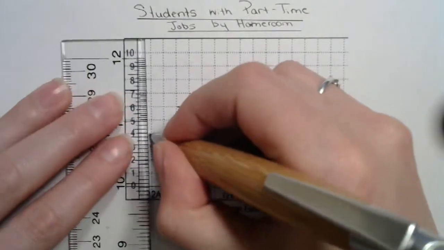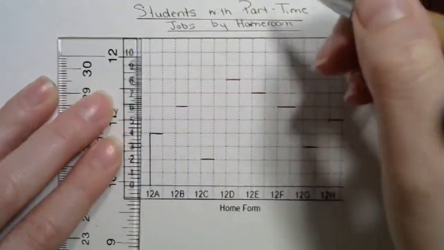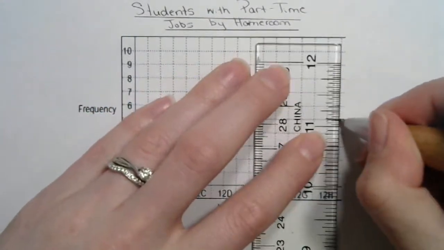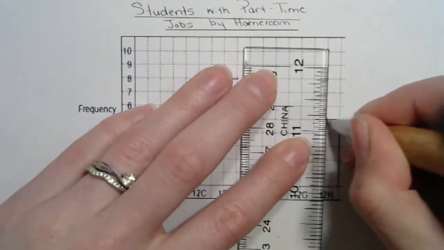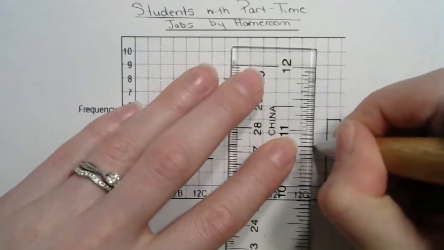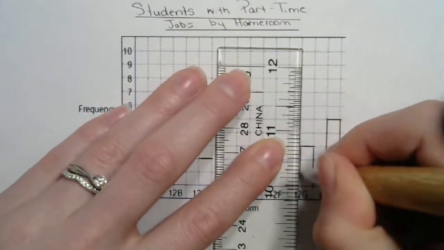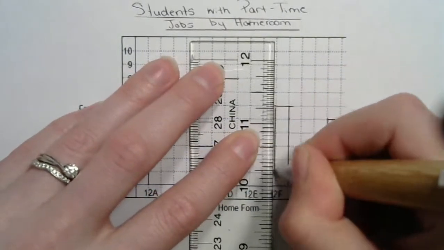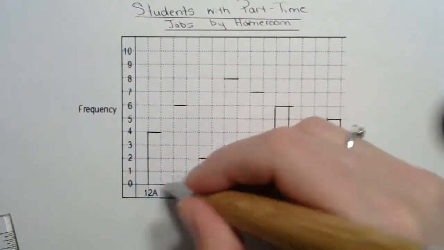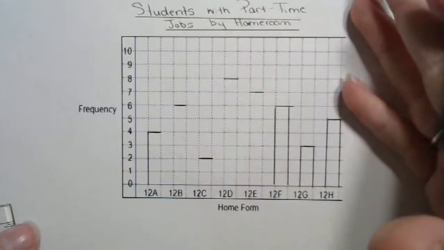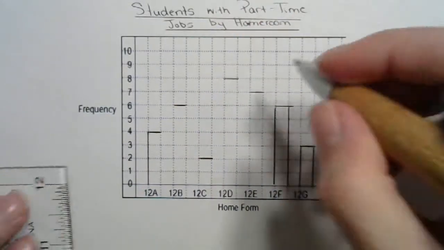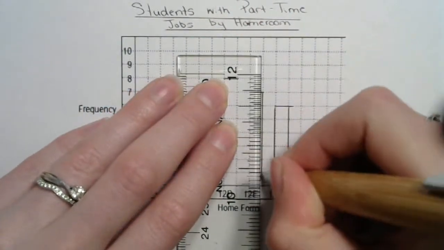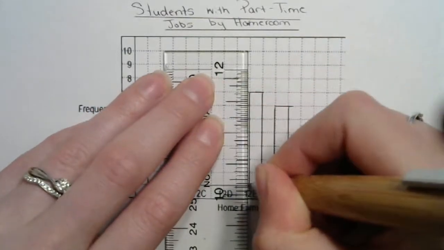Another thing you'll notice as I go through and put my lines on here is that my bar graph takes up the whole graph. You never want to draw a nice big grid and have it all nicely laid out and then have all of your bars crammed in a corner. You want to make it big and visually appealing. You want it to look good.